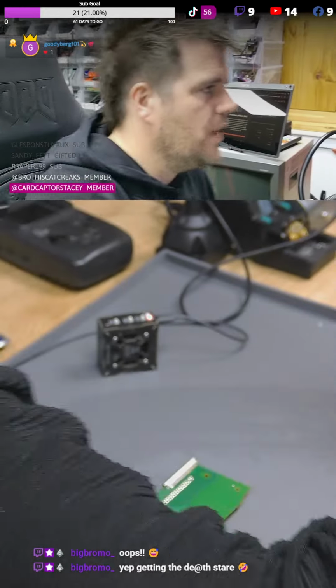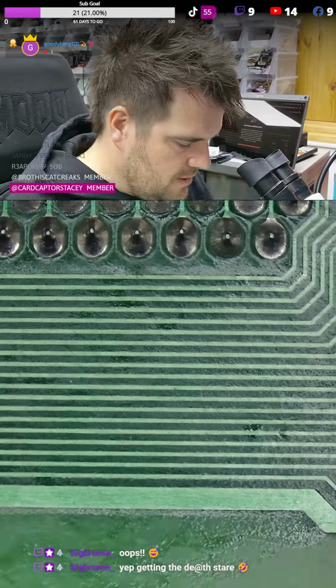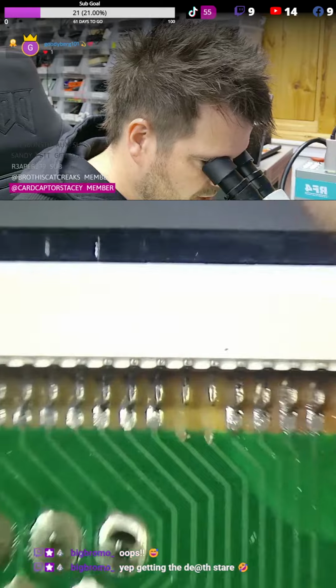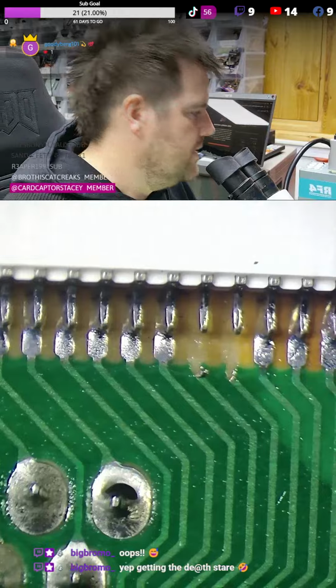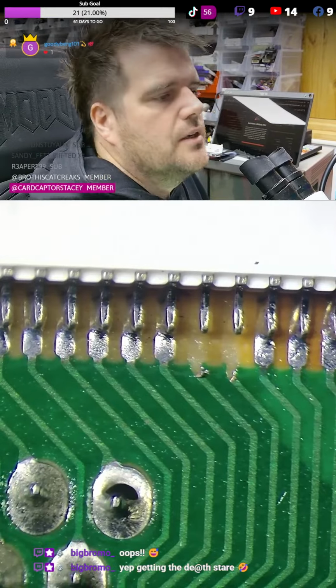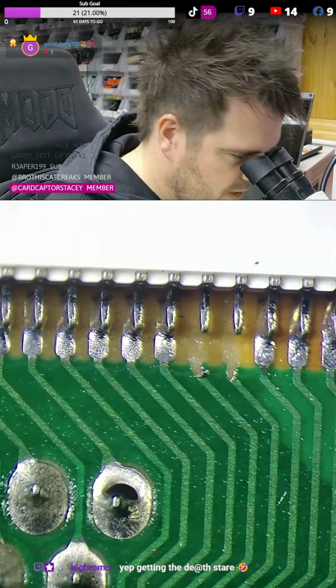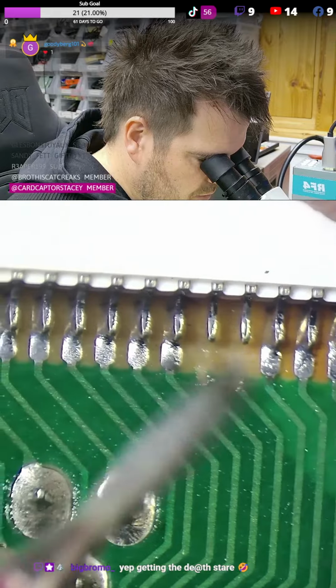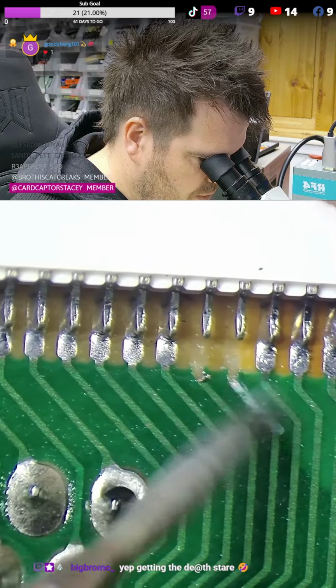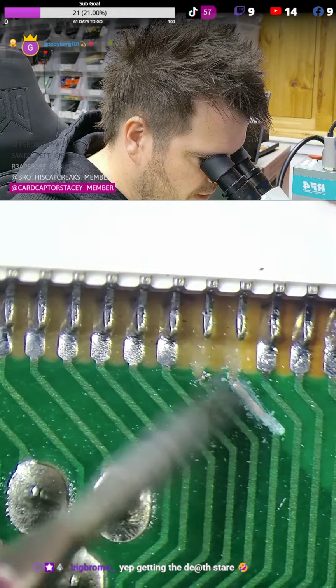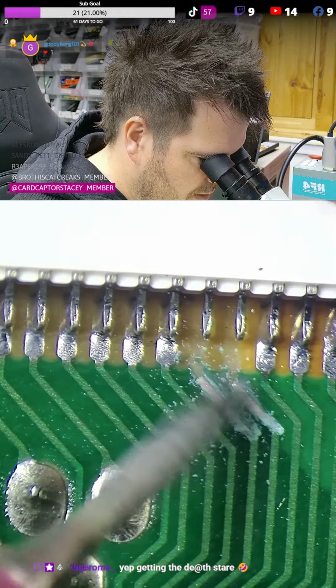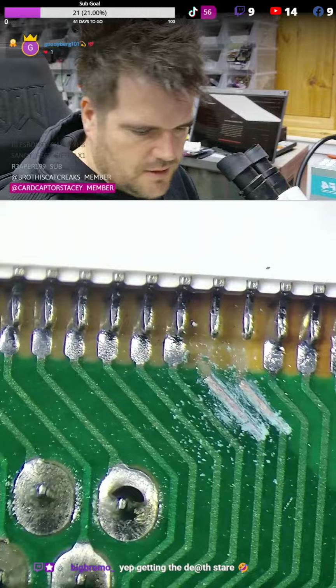So let's see if I can do a quick trace repair on this. Get the light on, zoom in. Right, so this should be nice and easy. Grinding pen on the traces. We're going to just grind gently, so it looks aggressive, but going gentle on it. Done.